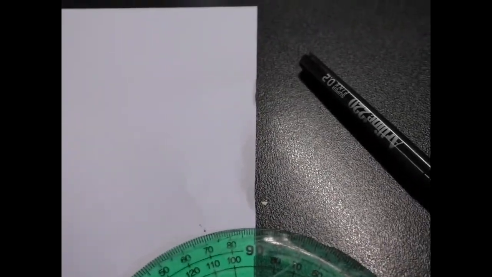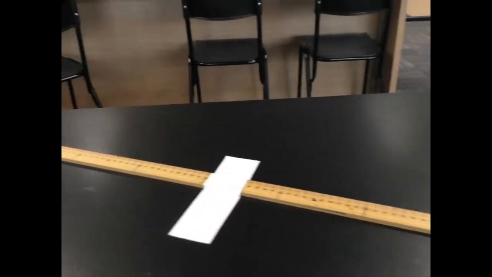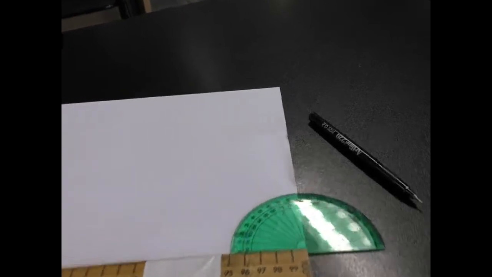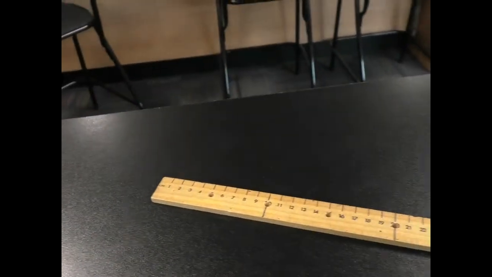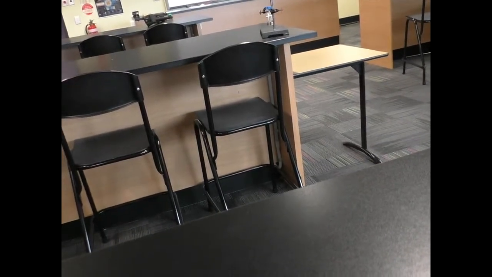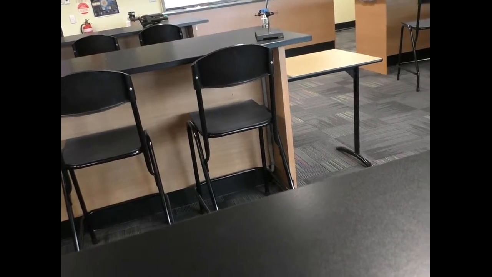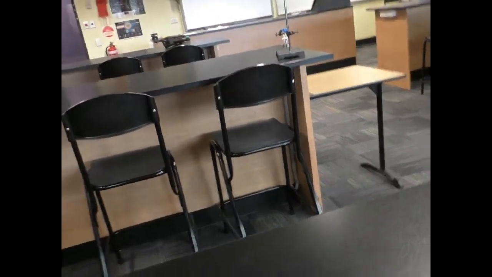What I should be able to do now, given this distance here is 1 metre from here to there, and the angles that I've got, so this one here is 70 and the one down here was 70, I should be able to work out how far it is from this ruler to the retort stand. And what I'm going to do now is first of all measure it, then calculate it and see how close I am.